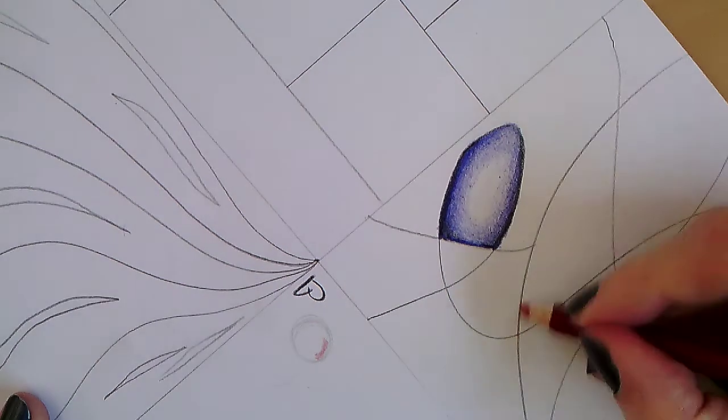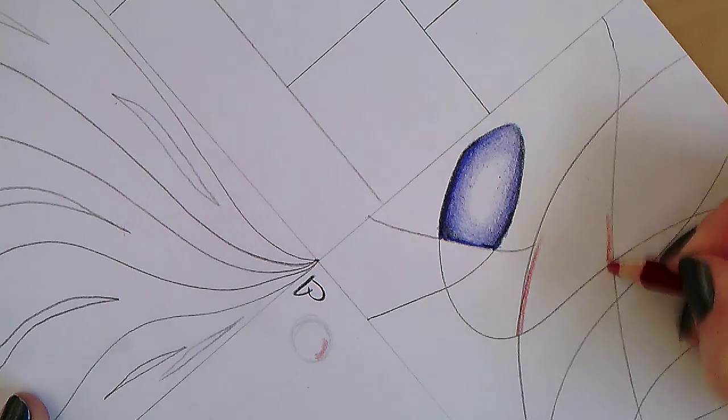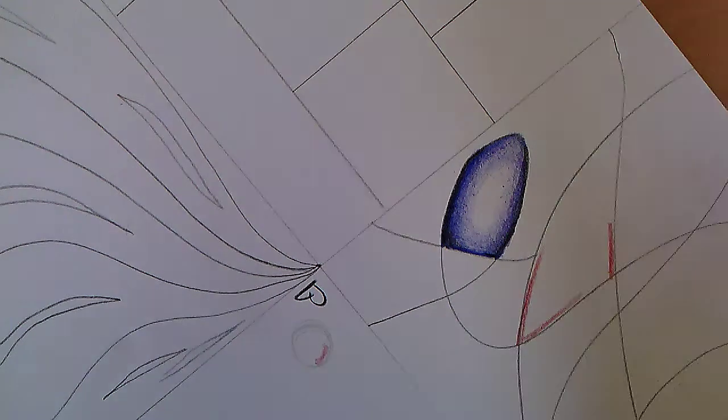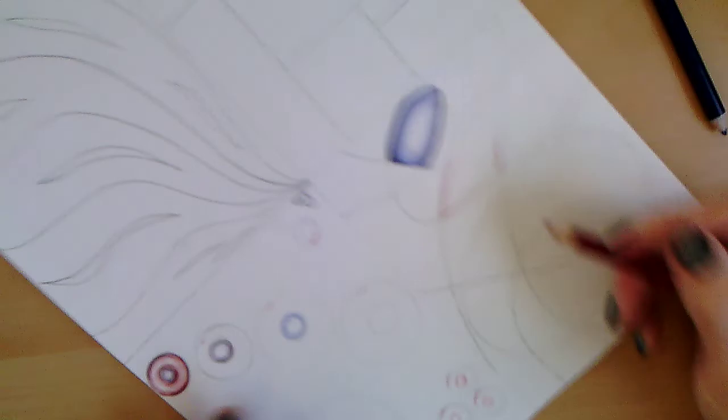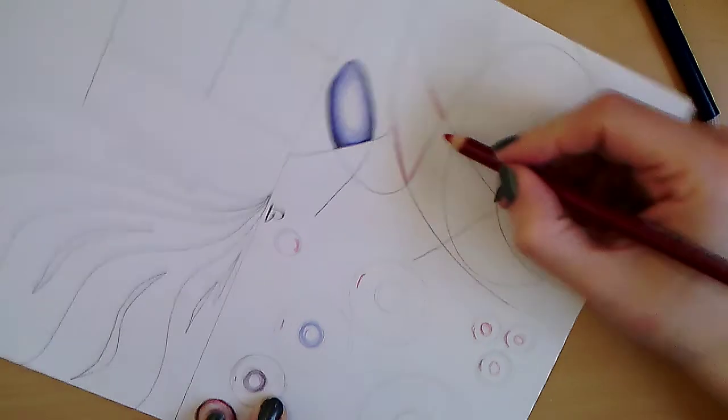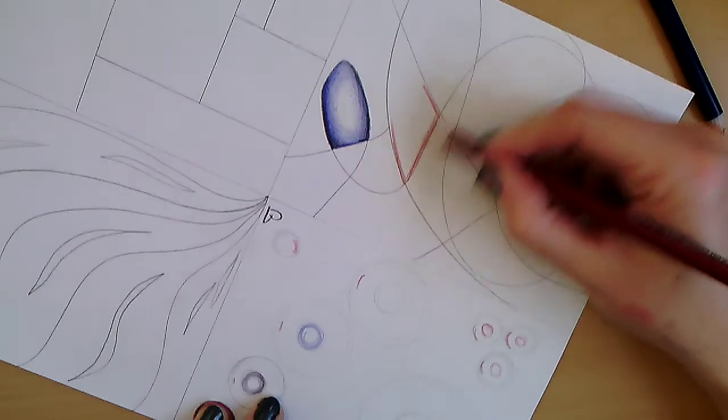So I would want to mark out which sections I want to be red and yellow, but of course, since this one I just scribbled, it would be hard for me to recreate this idea perfectly on my final sheet of paper.